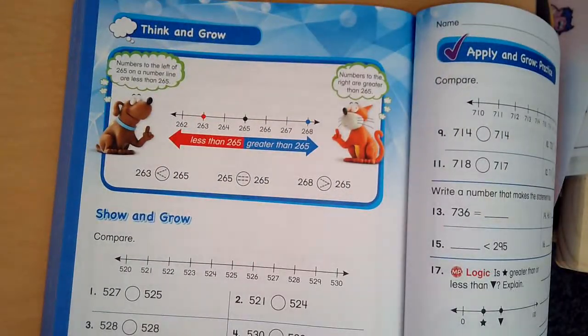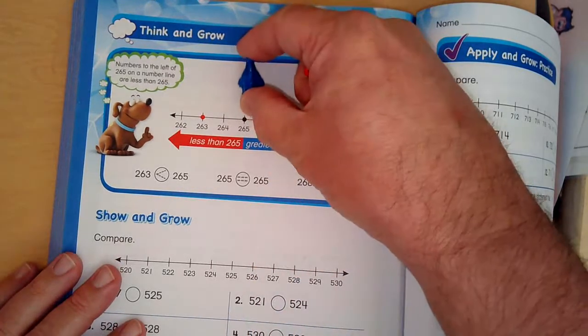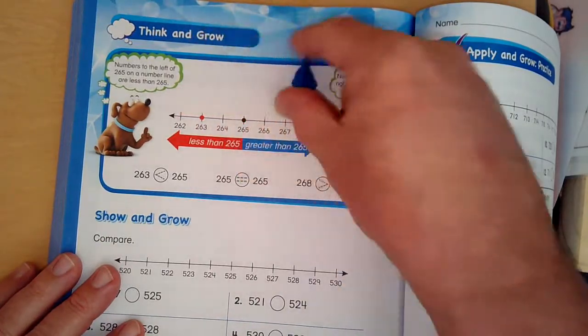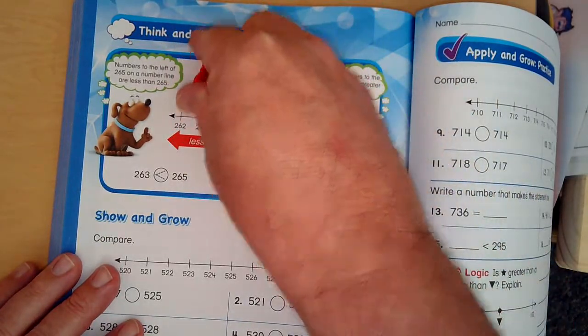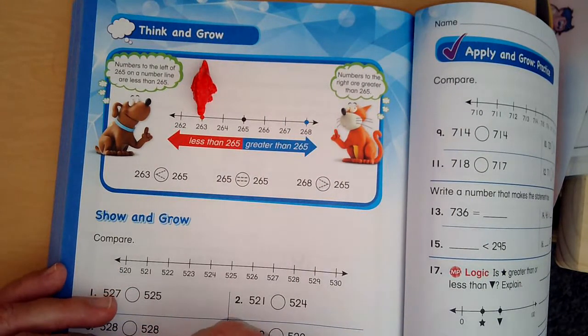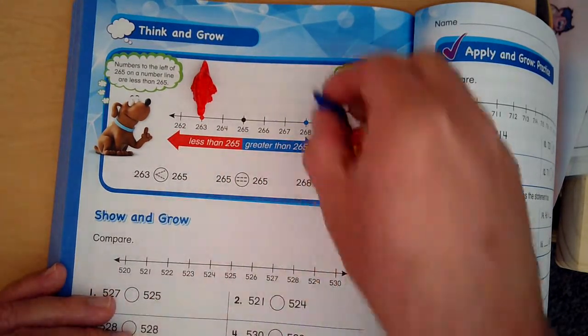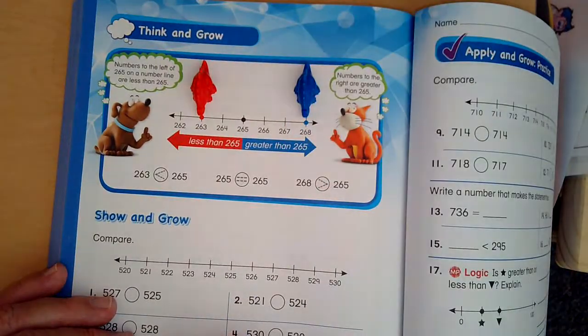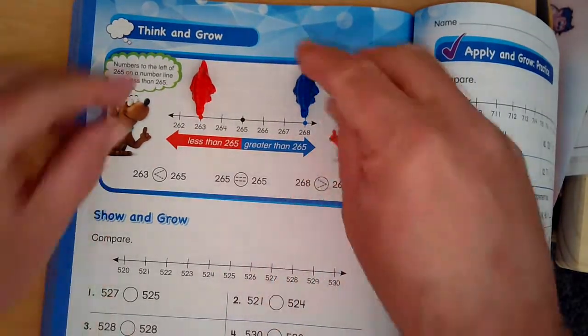On page 382, I have this. It says numbers to the left of 265 are less than 265. Numbers to the right of 265 are greater than.